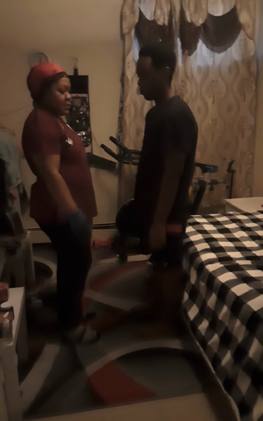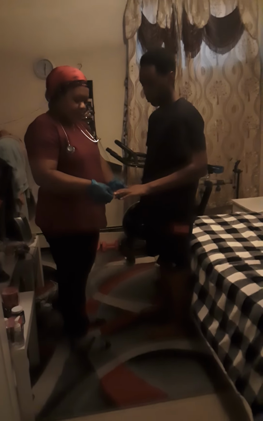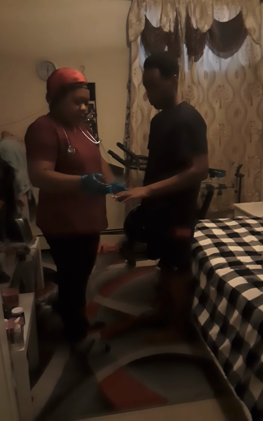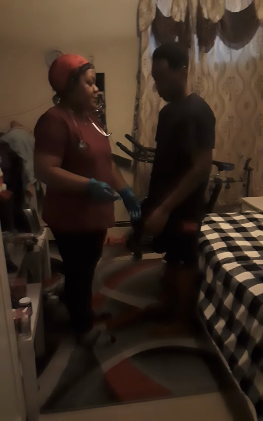I'm going to check the skin turgor. So his skin turgor is normal. Let's look at your nails. So his nails are white in color. Capillary refill is less than 2 seconds, and there are no lesions.